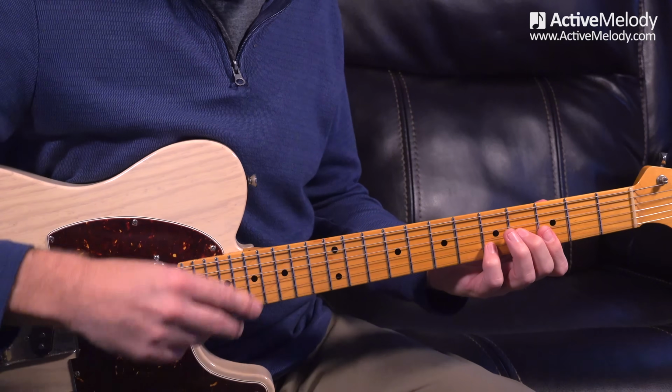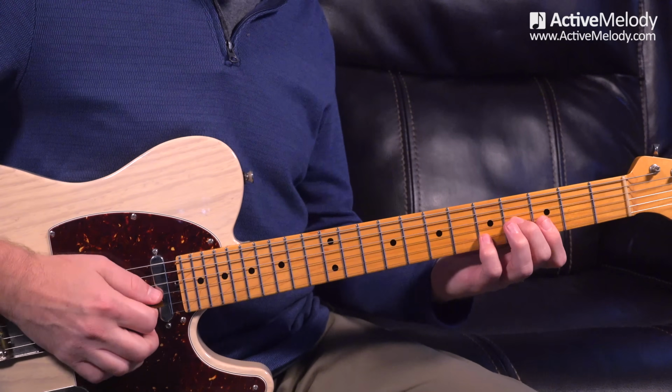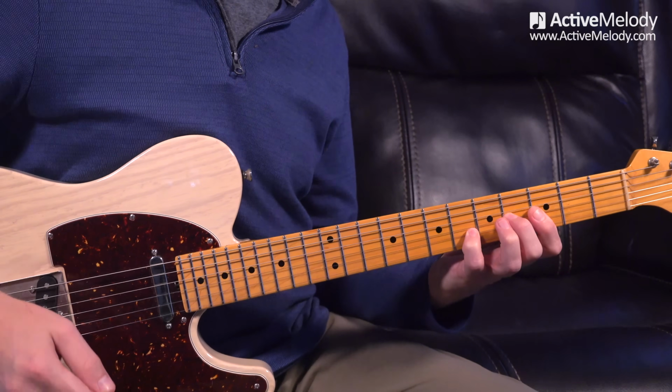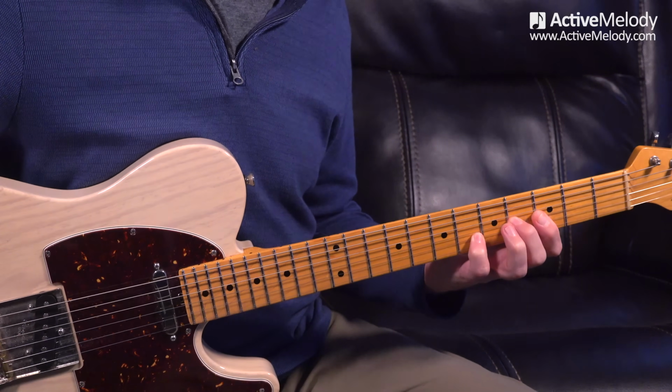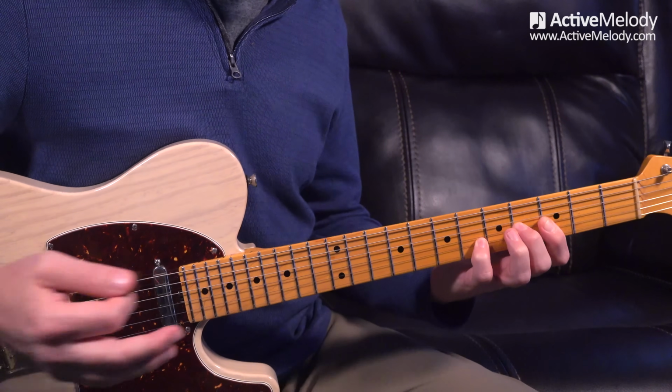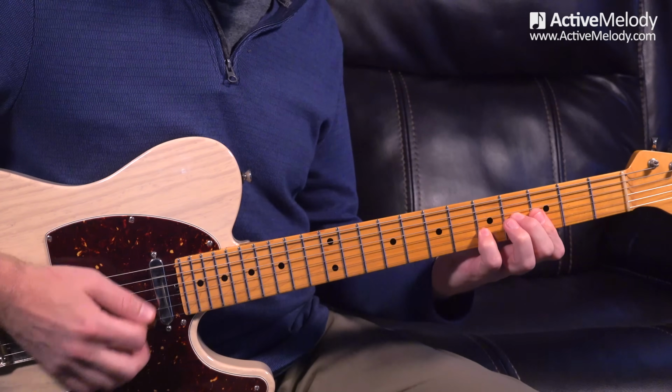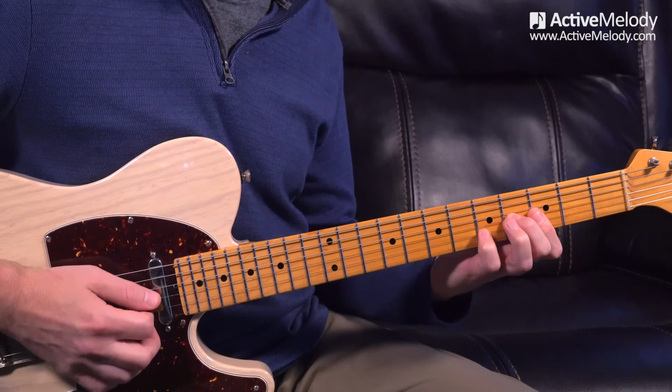It would sound like a G6. So we have our G chord, we have our G6. I slide that pinky up 1 fret, and now I'm playing a G7 or G dominant 7. So I have all these options just by adding this one little string here to my triad.